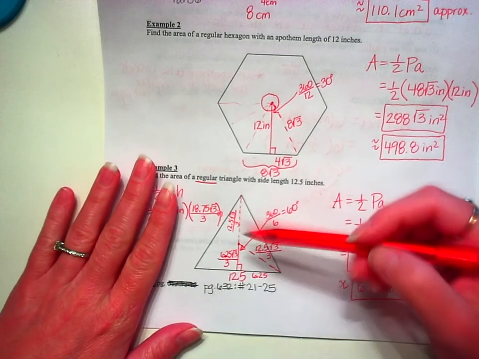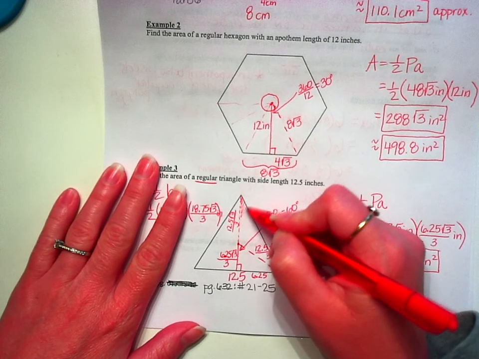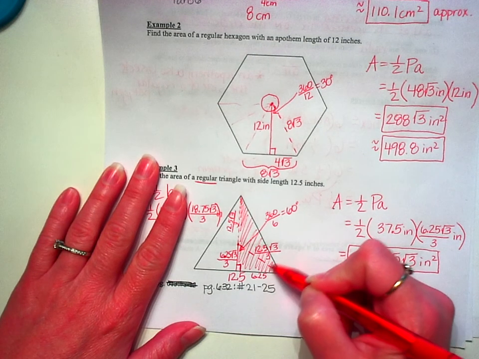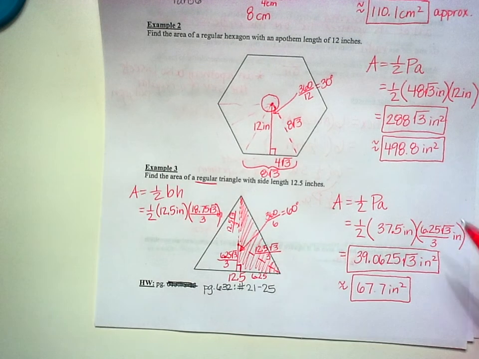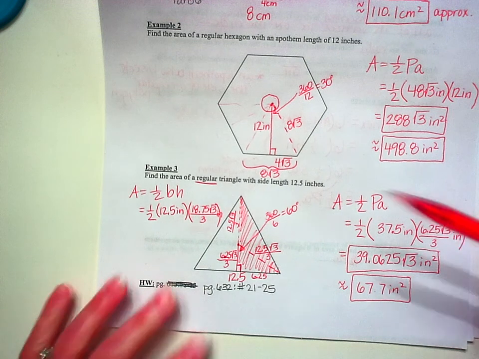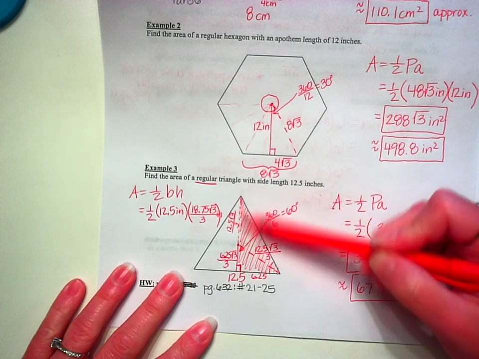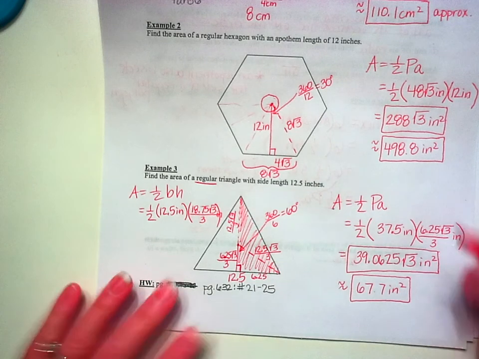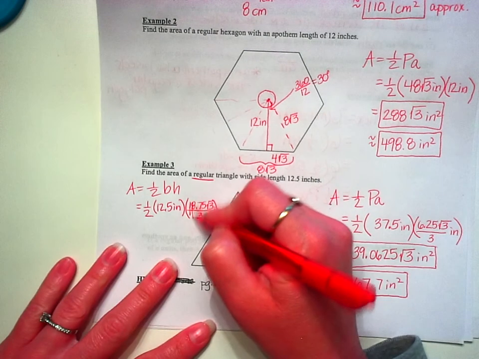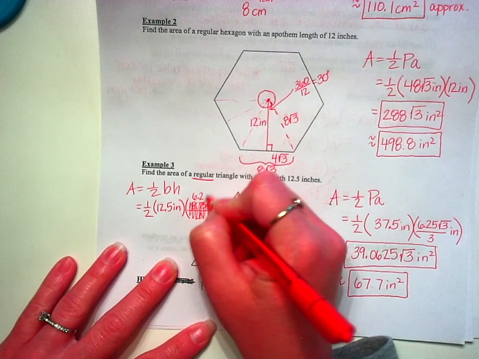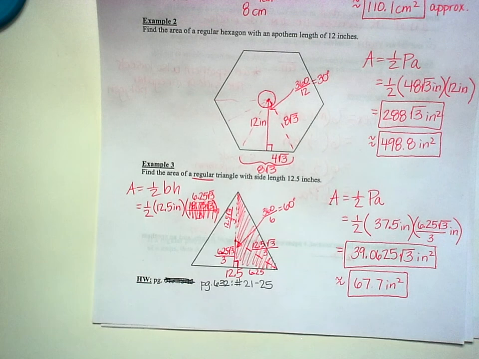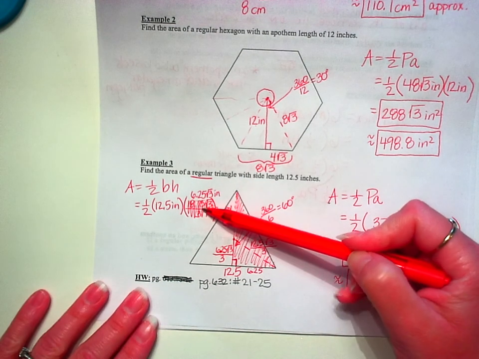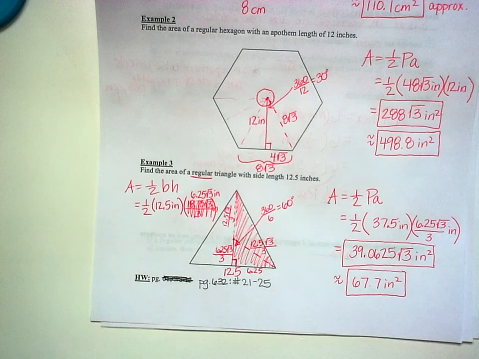Okay, guys, I want to show you one other way of doing that. So stick with me here. This triangle here is a 30, 60, 90 triangle. Here's the 90. I know this big angle is 60 because the triangle's equilateral. So in a 30, 60, 90 triangle, this is your n. This is your n square root 3. So this is 6.25 radical 3. That's the same thing we have here. Let's write it that way. 6.25 radical 3. 18.75 divided by 3, that's where we got the 6.25.